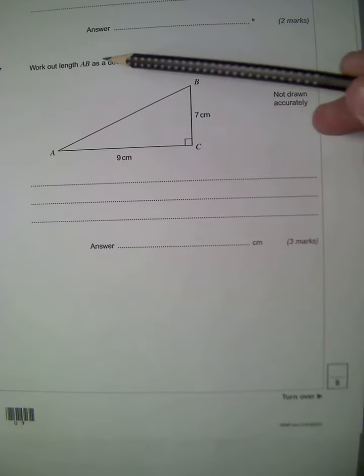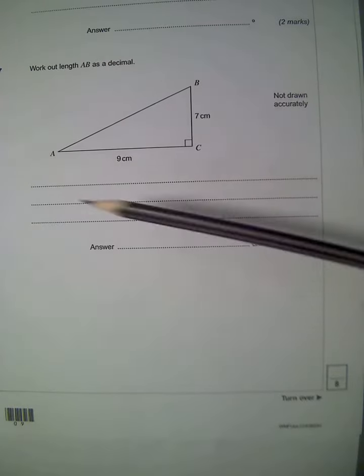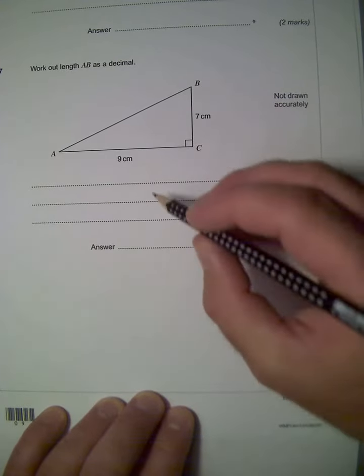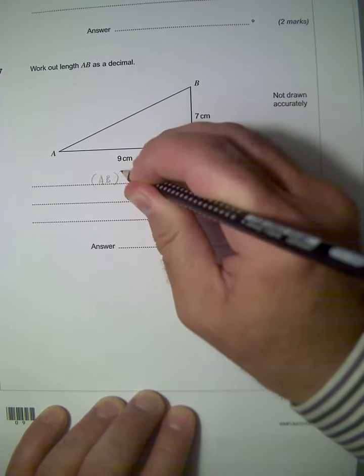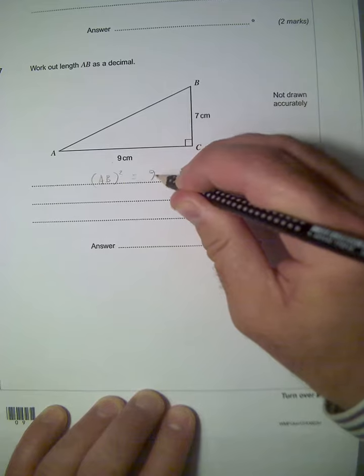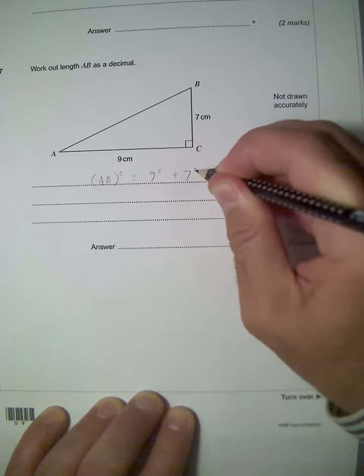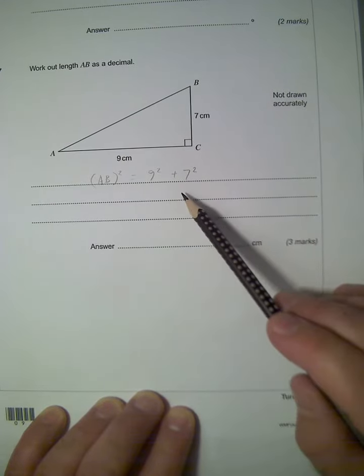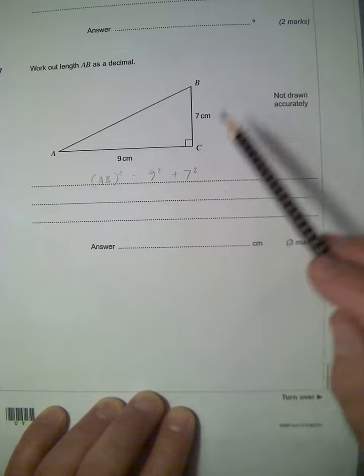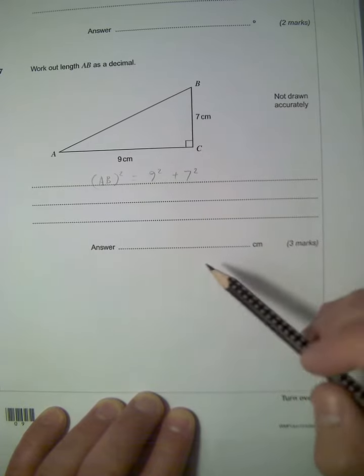Okay, so on to questions about Pythagoras. Work out length AB as a decimal. Now, as soon as you see a right-angled triangle, you should be thinking that it's probably either Pythagoras or trigonometry. And because there's no angles in this question, it's going to be Pythagoras. So AB squared equals 9 squared plus 7 squared. So the square on the hypotenuse is equal to the sum of the other two squares. The two smallest ones squared, added up, make the biggest one squared.